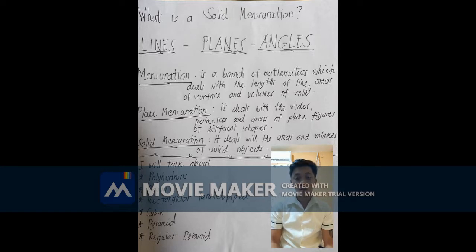So, mensuration is a branch of mathematics which deals with the length of lines, areas of surfaces, and volumes of solids. What is plane mensuration? It deals with the sides, perimeters, and areas of plane figures of different shapes. Solid mensuration deals with the area and volumes of solid objects.